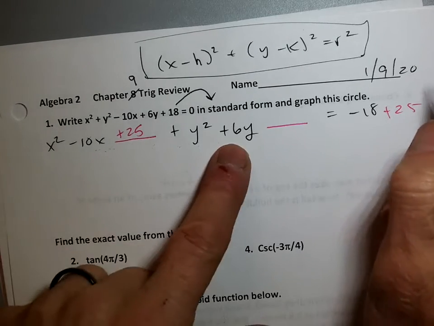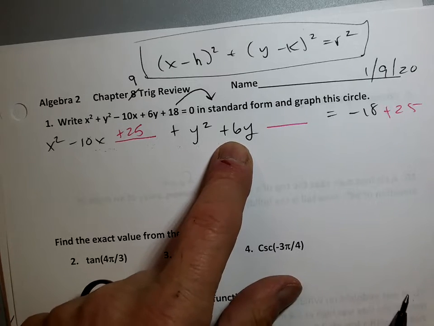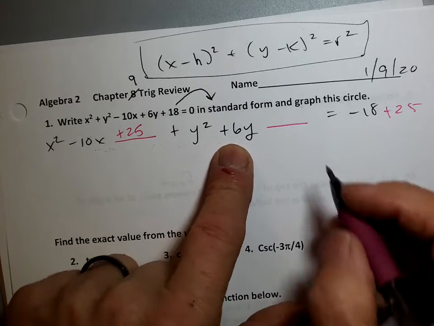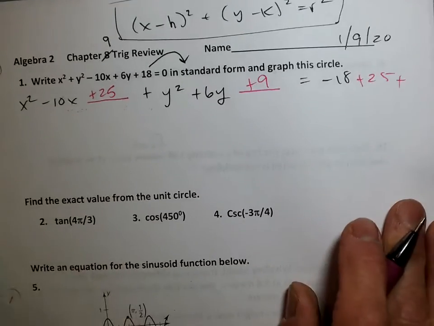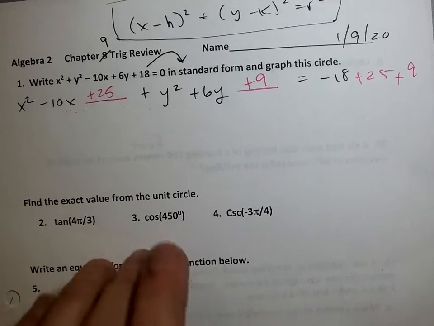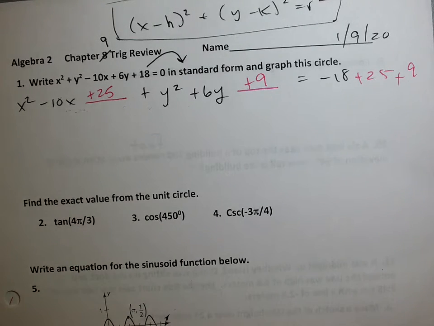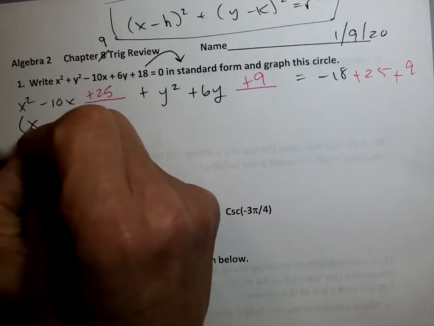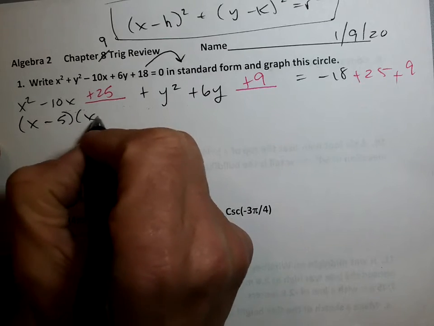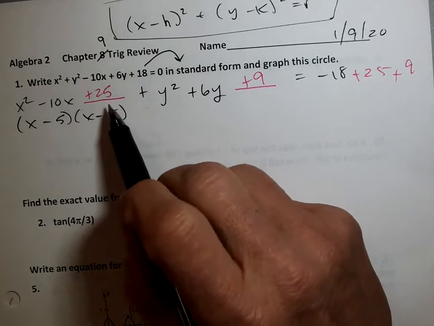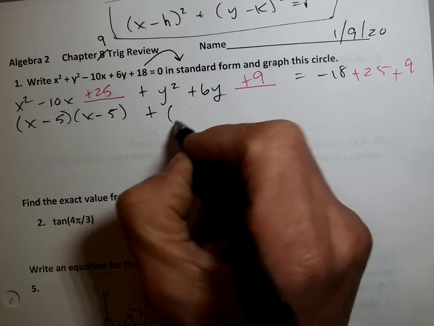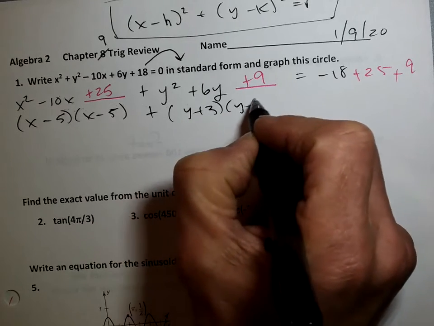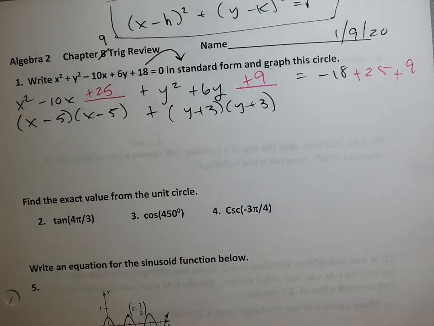Then I take half the 6, which is just 3. I square 3 and I get a positive 9. Again, I have to balance my equation, so I add 9 over here. The reason we do this process called completing the square is it'll factor. This will factor into x minus 5 times x minus 5, because 5 times 5 makes 25, and negative 5 plus negative 5 makes negative 10. This will factor into y plus 3 times y plus 3, multiples of 9 that add up to 6.